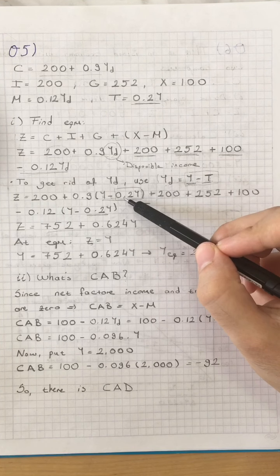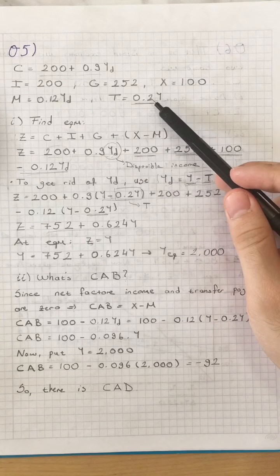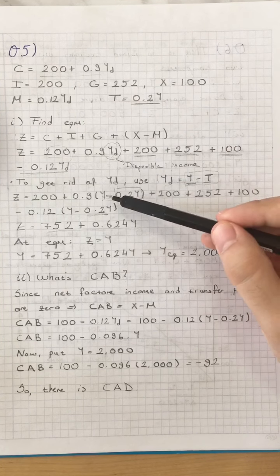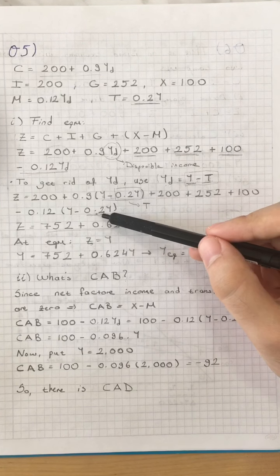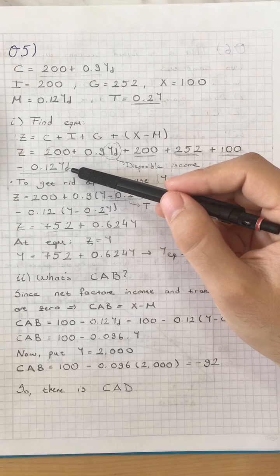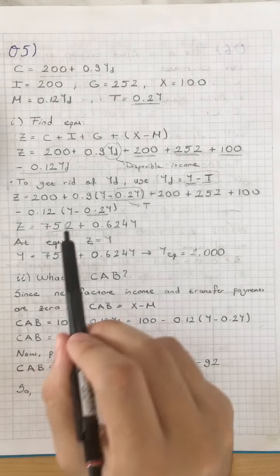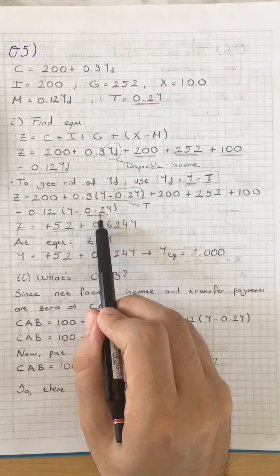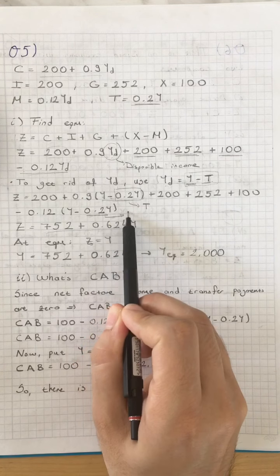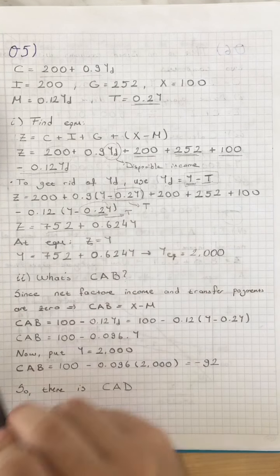I wrote 0.2Y because taxes is this number. So we just subtract T from the Y. Again, we have YD in our import part, so we convert YD into Y minus taxes, and since taxes is this number, we just write that.